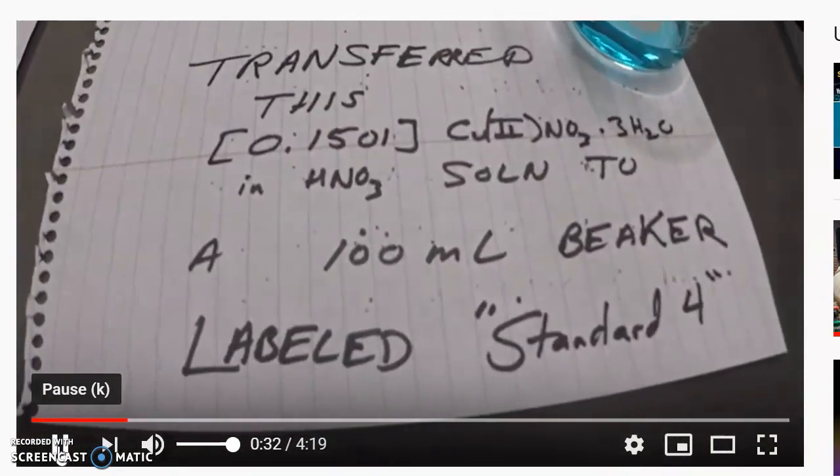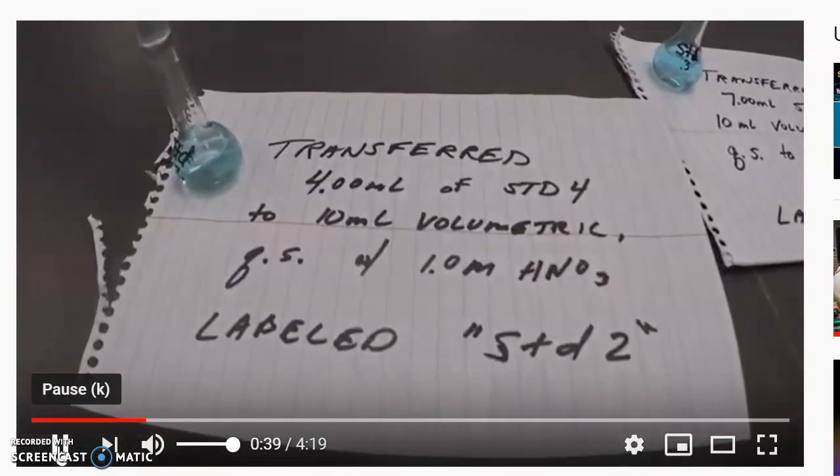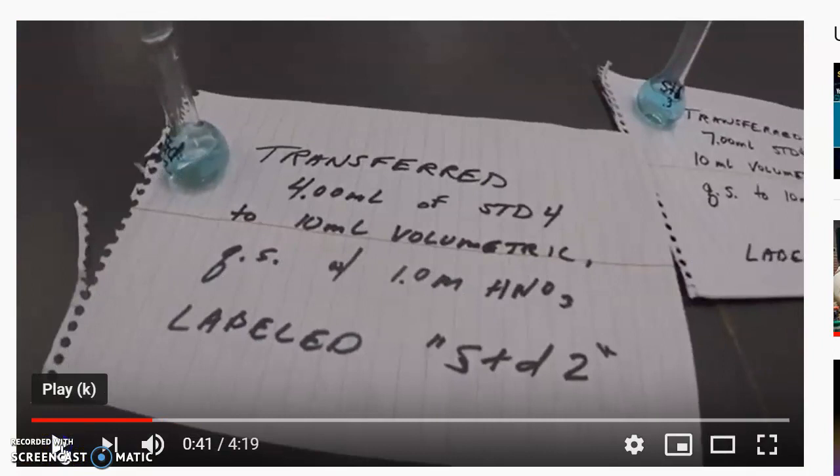So what we've done is we've made a solution of known concentration, which was 0.01501 molar, if you didn't catch that. That was our standard 4 concentration. We did that by measuring out a known mass of copper nitrate trihydrate, putting it into our flask and bringing it up to the line.